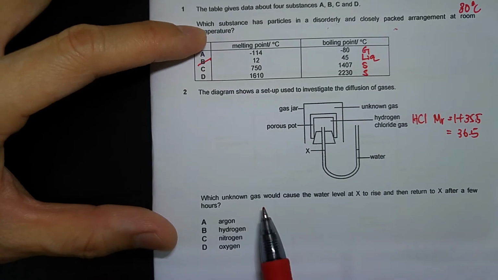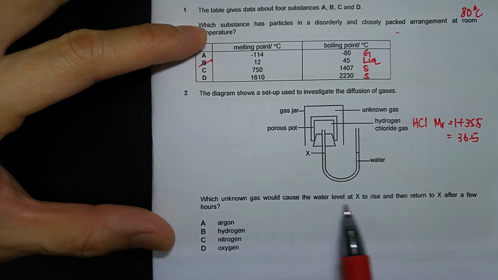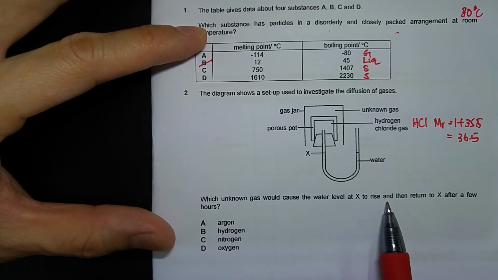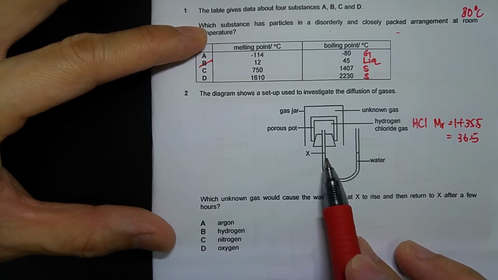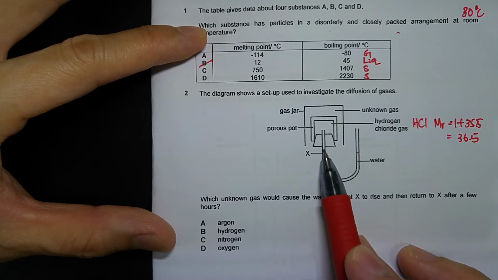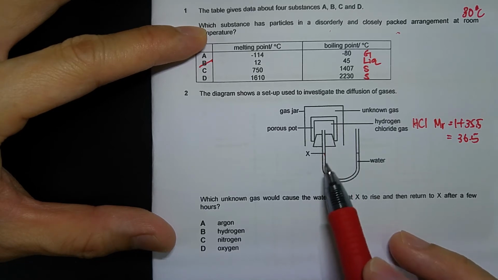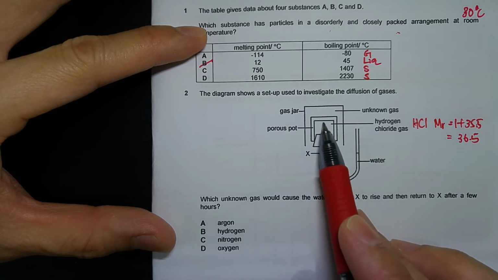It says, which unknown gas would cause the water level at X to rise and then return to X after a few hours. Now, at this point, the water level here and here are the same, which means the pressure here and the pressure here will be the same. The reason that X rises is because the pressure here decreases.